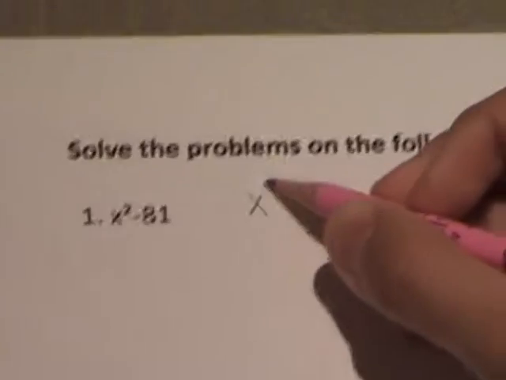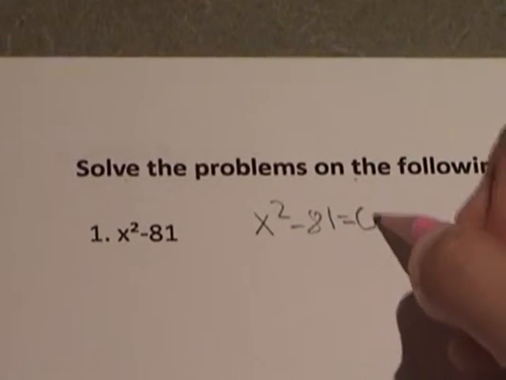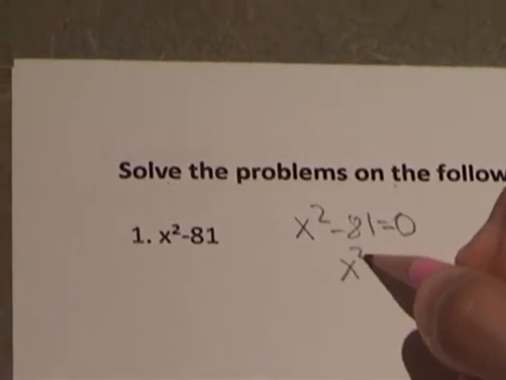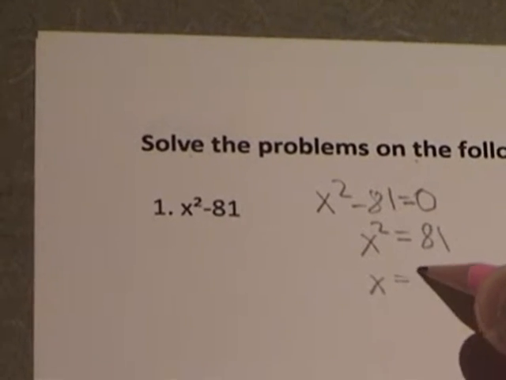Now, x squared minus 81 equals 0. X squared equals 81. X equals 9.